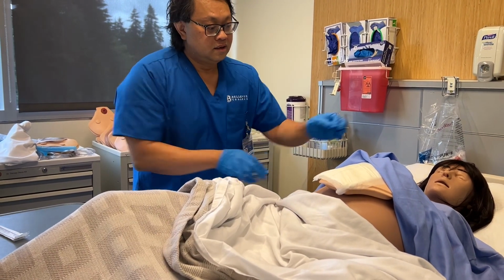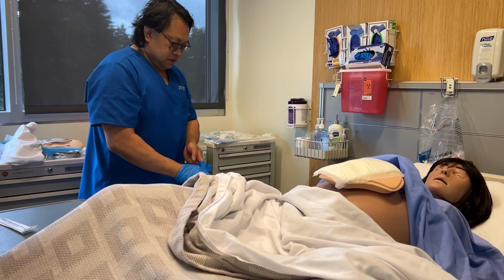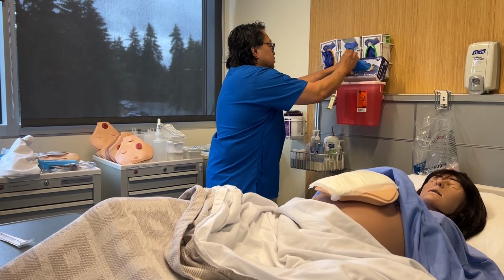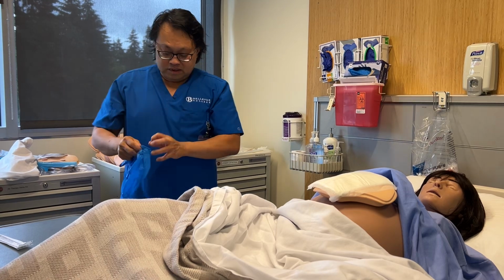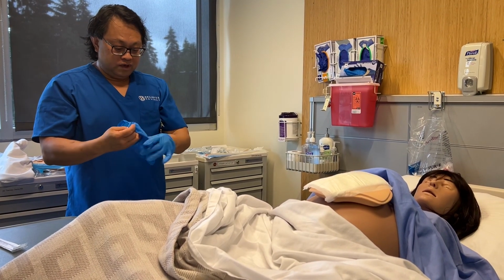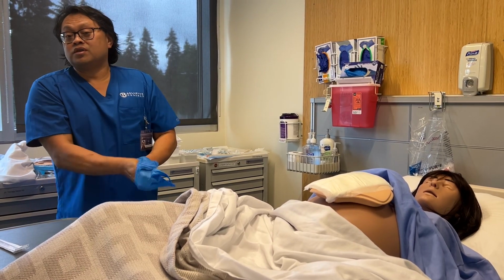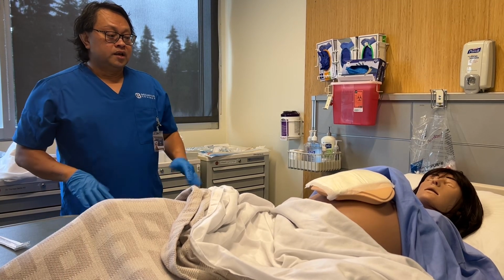And then I'm going to sanitize again, put on new gloves, and we are going to remove the dressing. Earlier I provided client education because I told her I was going to change the wound and assess it.